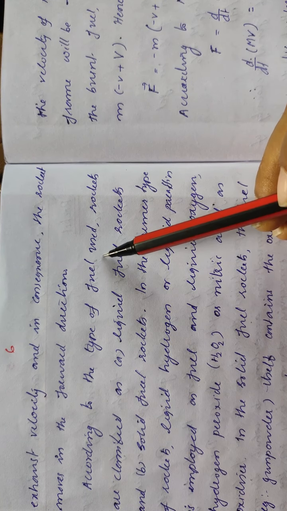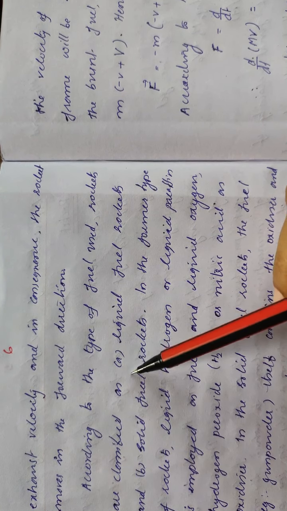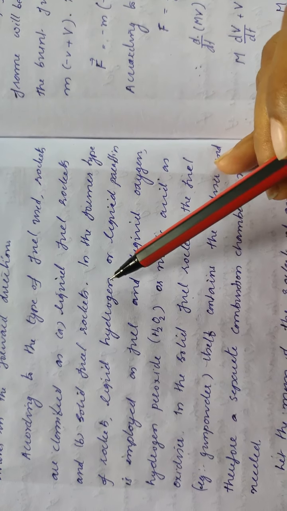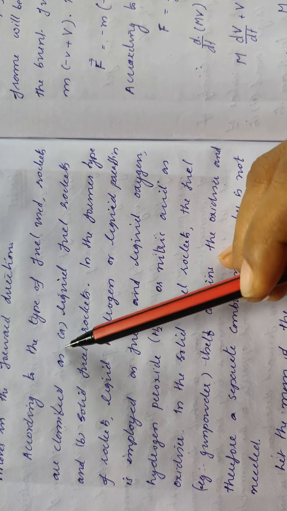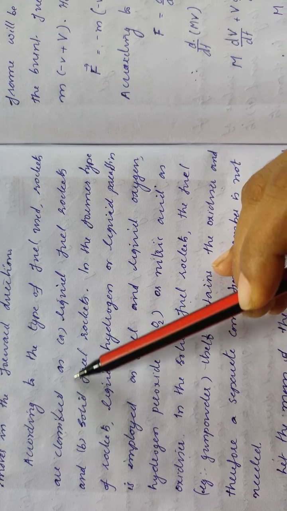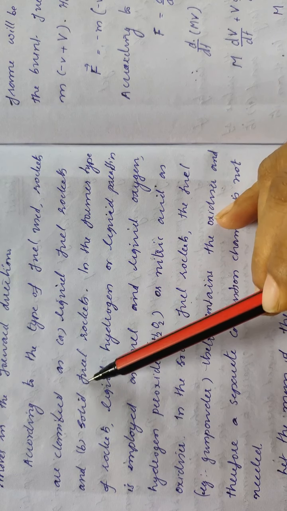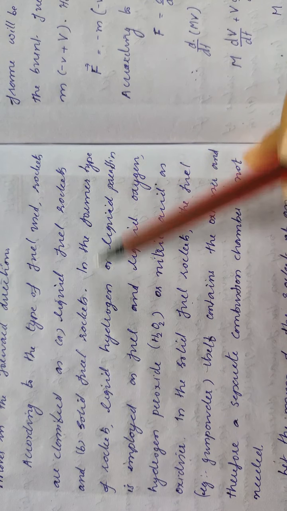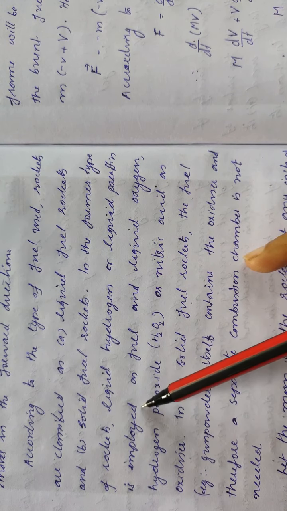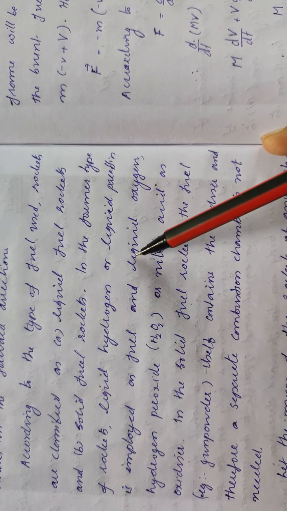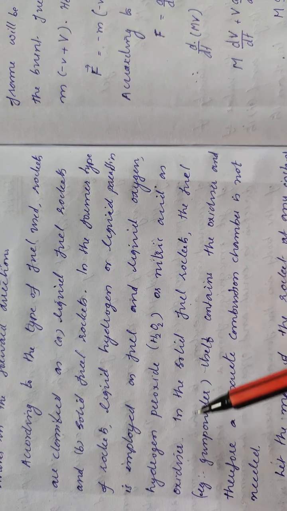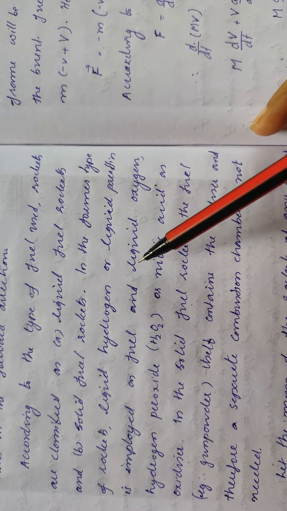According to the type of fuel used, rockets are classified as liquid fuel rockets and solid fuel rockets. In the former type, liquid hydrogen or liquid paraffin is employed as fuel, and liquid oxygen, hydrogen peroxide or nitric acid as oxidizer.